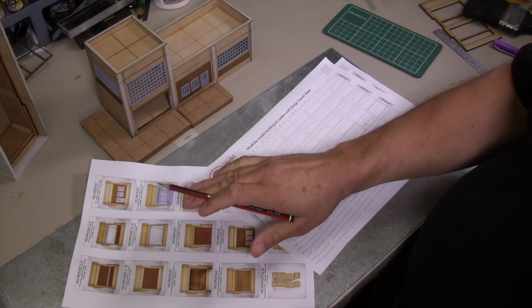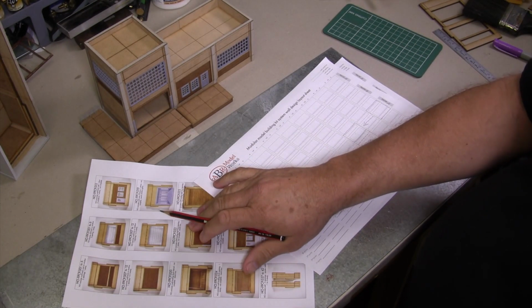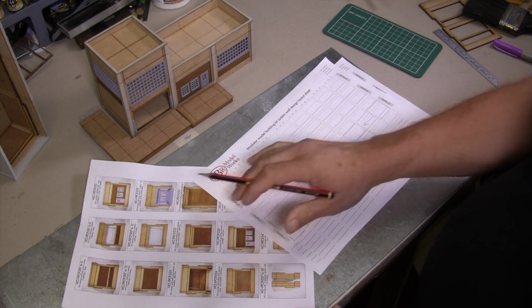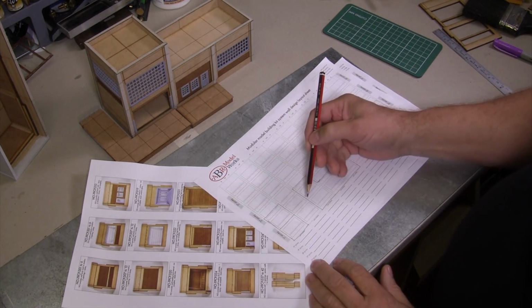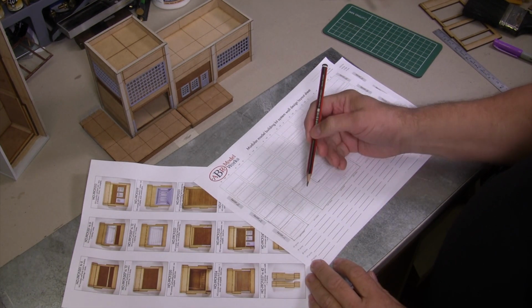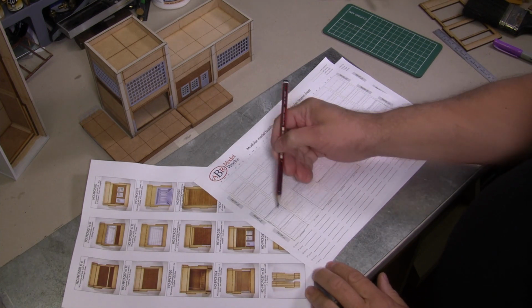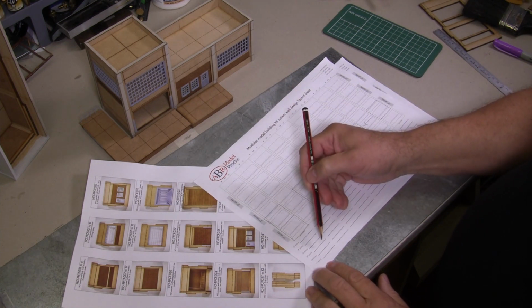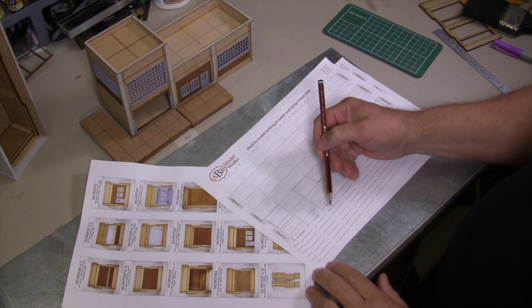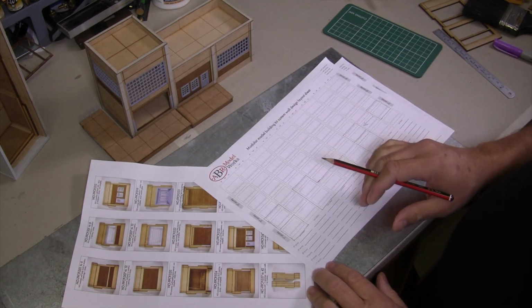So next, using the photos on the panel list sheet as a guide, sketch and mark each of the panels and write the panel number in the section below each, so that you're starting to build your list of parts to build this building.